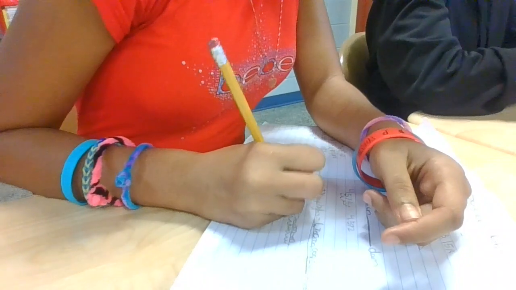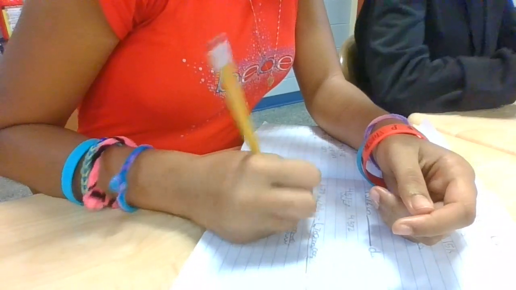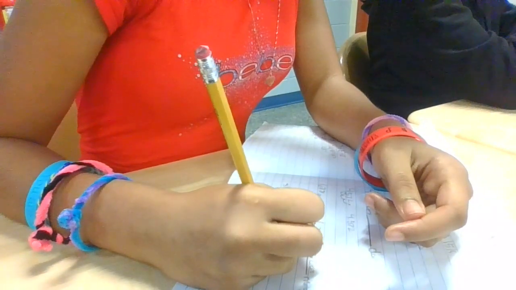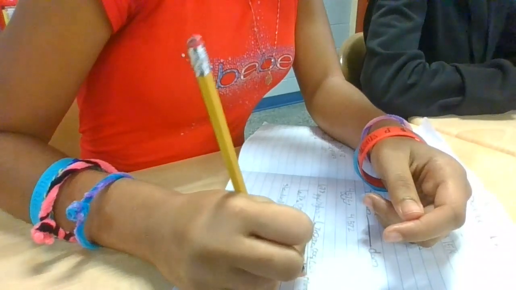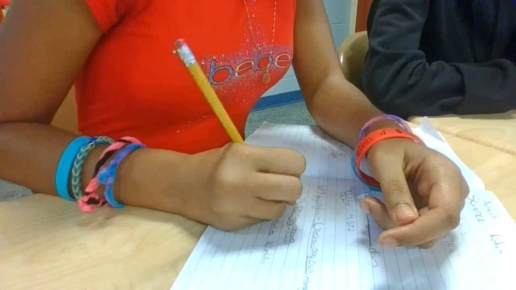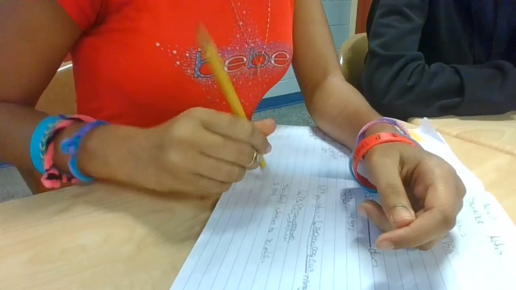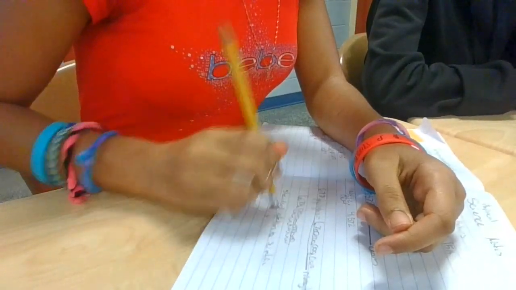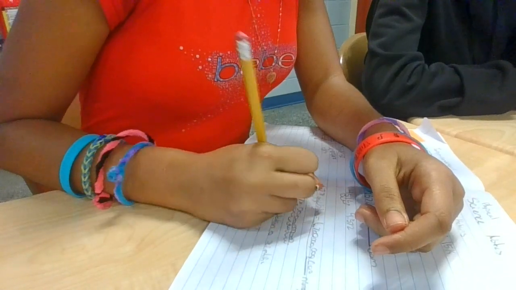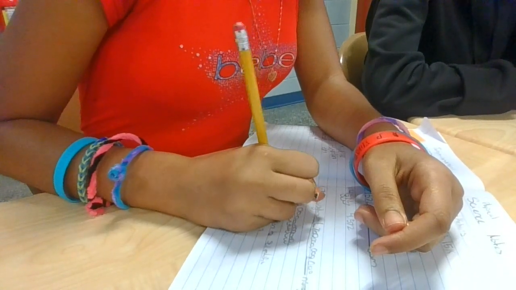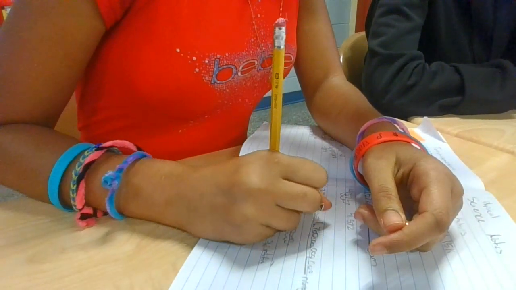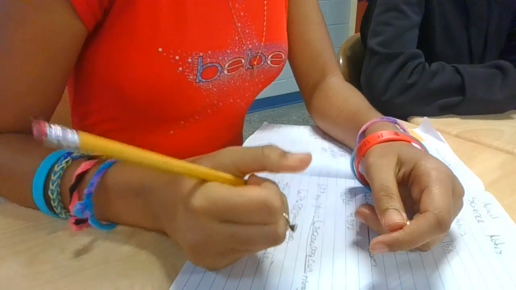I want the one that's already in standard notation. That means no power. Okay, hold on. 258,965,025. Alright, so this number is written in standard notation. We have to convert it to scientific notation.